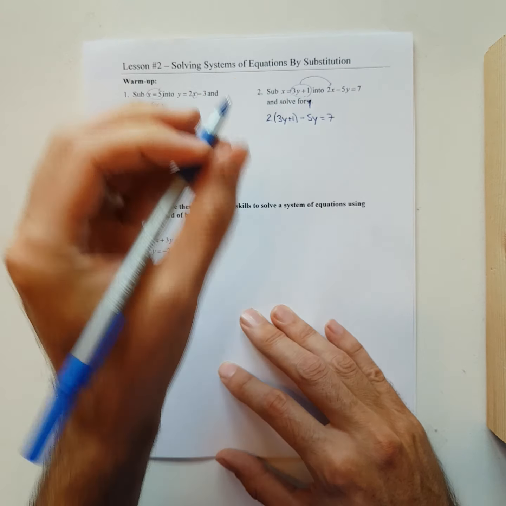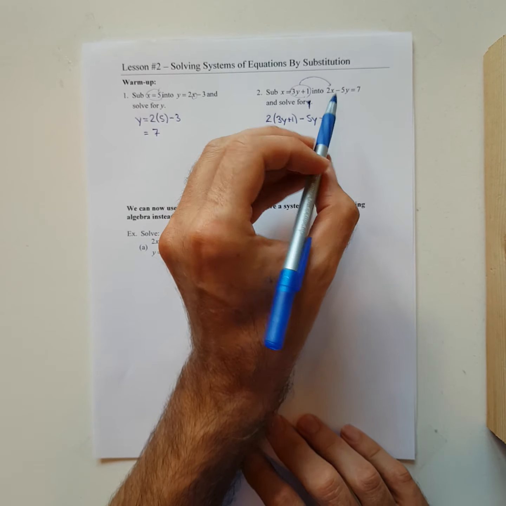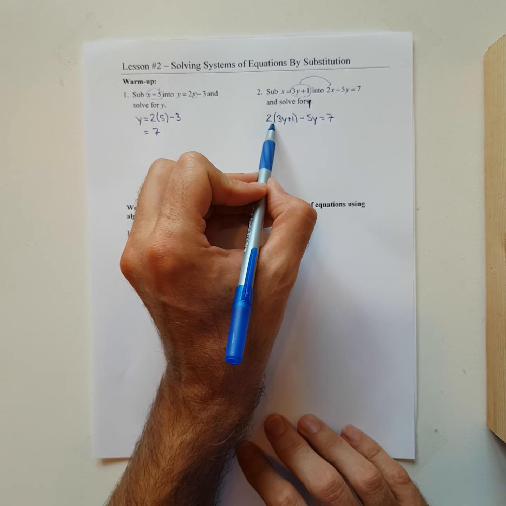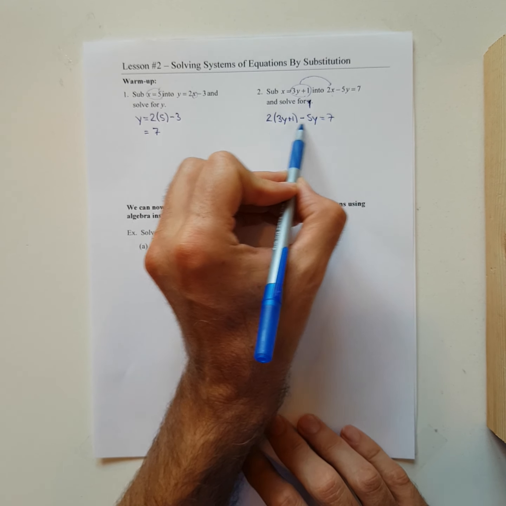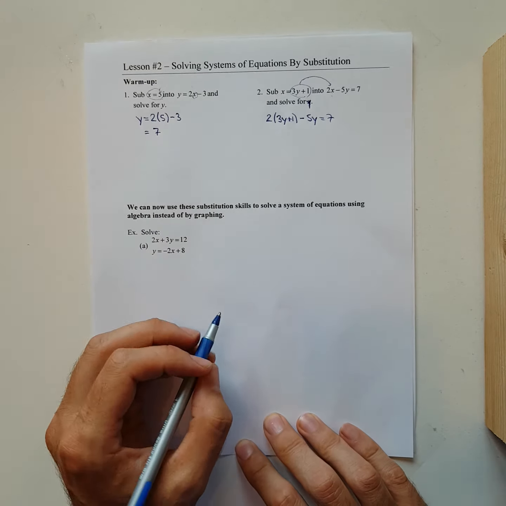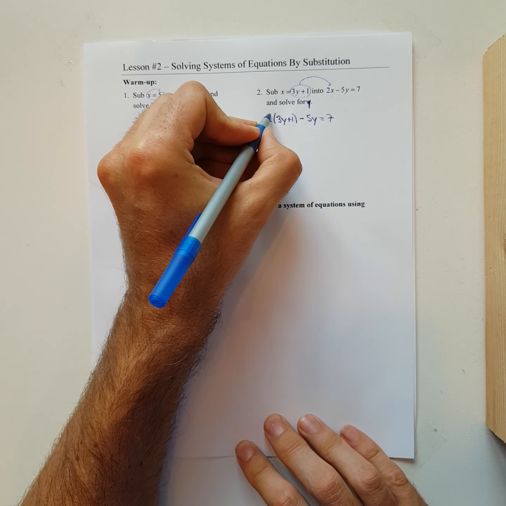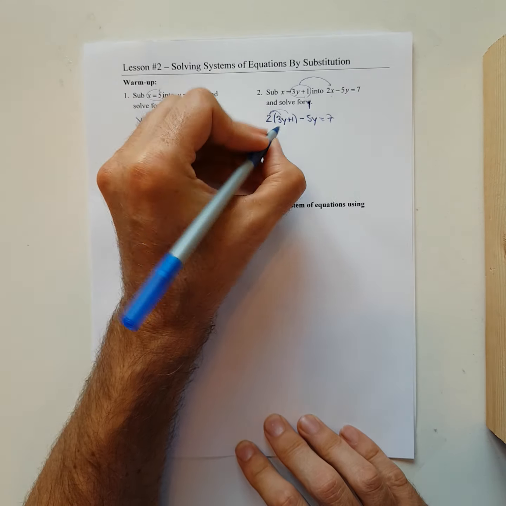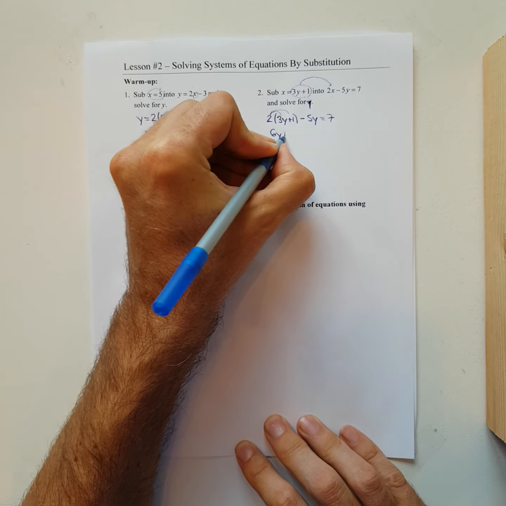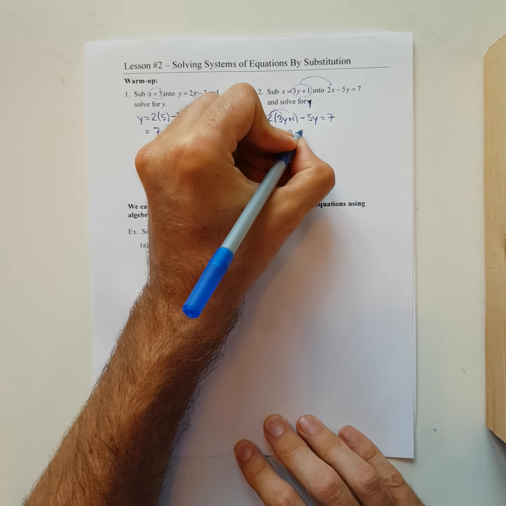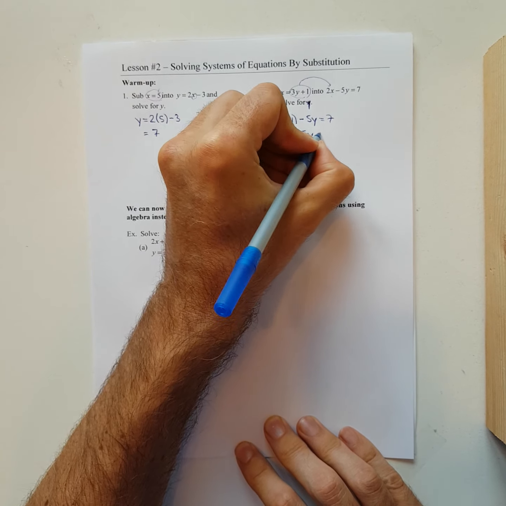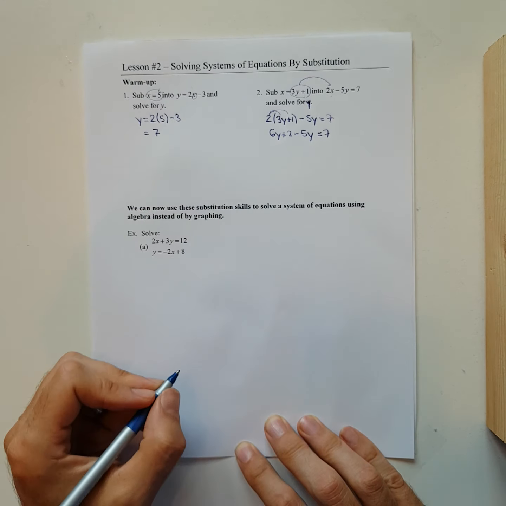equals 7. And notice that we've now created an equation where the x is gone, and I've created an equation that has just a y variable in it. So now we're able to solve for y. So if I do that, we end up here then with our equation solving skills. I need to expand our bracket. So I'm going to get 6y plus 2 minus 5y equals 7.